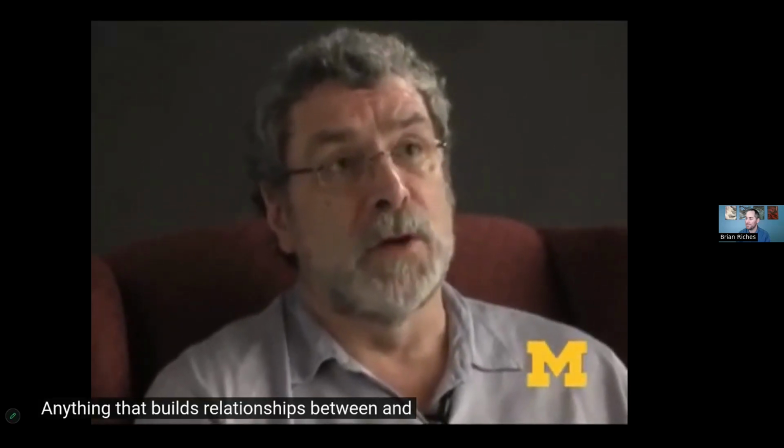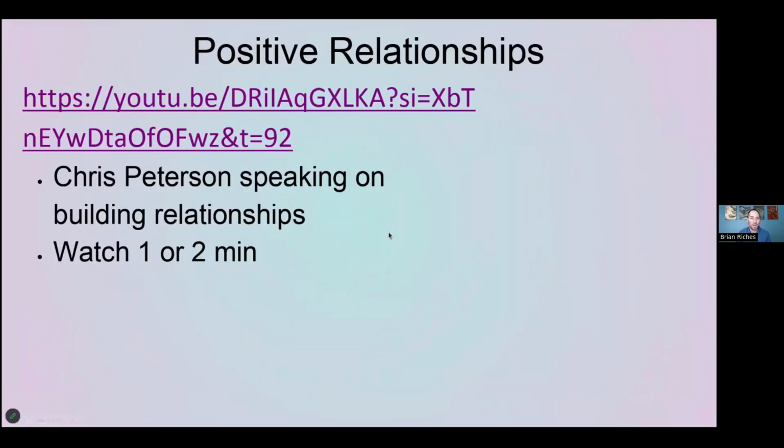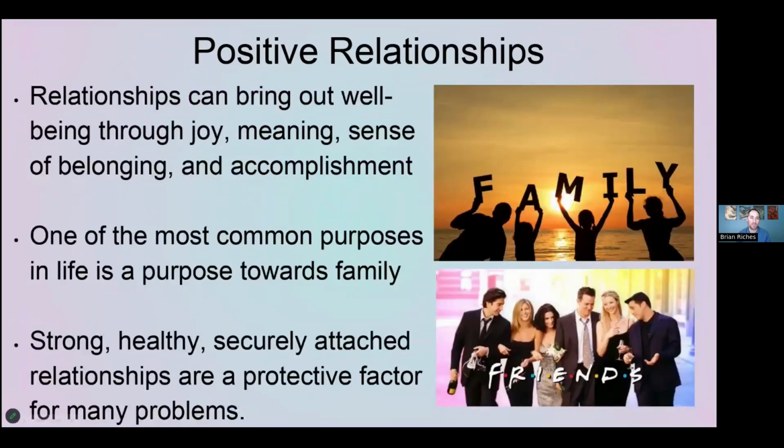Anything that builds relationships between and among people is going to make you happy. So a really great couple statements: that other people matter, and that anything that builds relationships between people is going to make you happy. And that is really the key piece of this: positive relationships.